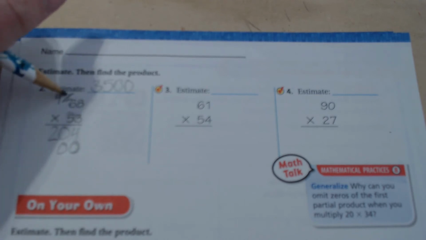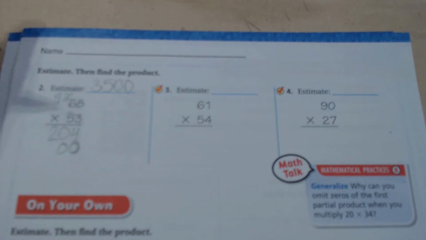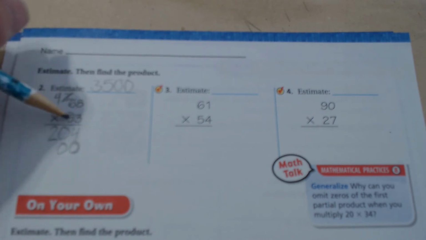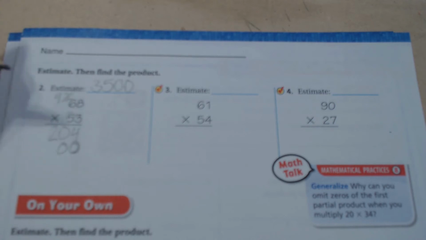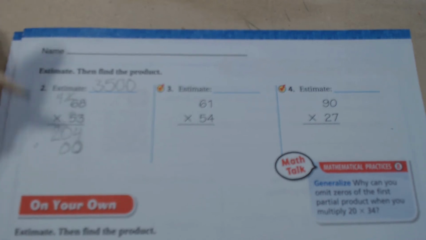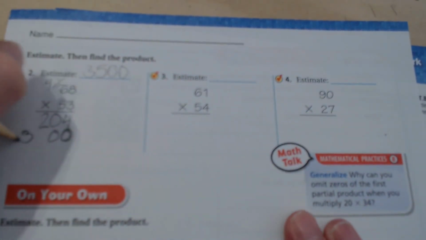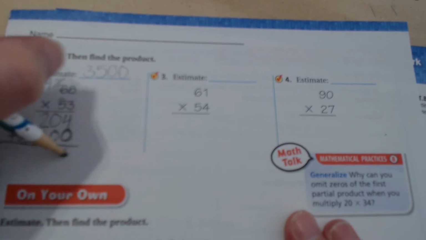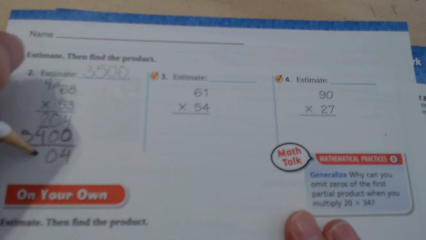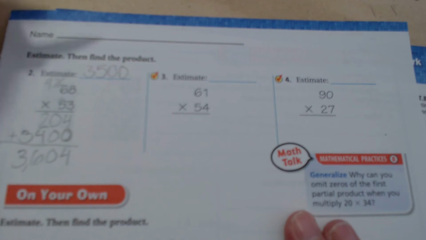You see how I didn't erase the 2? I just crossed it out because I want to be able to see it if I made a mistake. 5 times 6 is 30, 34. Whoops. Camera's moving. Papers are moving. Here we go. 34. So 3,400. 4, 0, 6, 3. So the answer to this problem is 3,604. It's close to my estimation, so I am assuming that I am right.